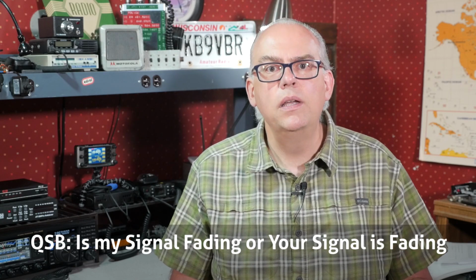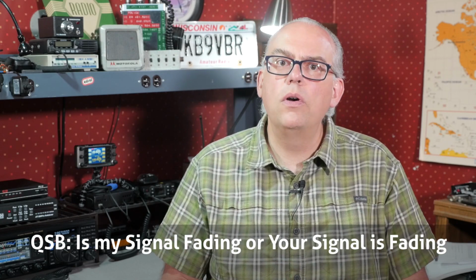QSB, on the other hand, means, is my signal fading, or your signal is fading. As the band conditions change and propagation shifts, your signal may be strong one second and weak the next. The other station will let you know if there is a bit of QSB or changing band conditions going on. There's not much you can do with changing conditions other than possibly changing antennas, using an amplifier, something like that. But even that's not a guarantee. I usually find the best recourse is to work with the conditions that you're given, and when the band closes up, it might be time to quit.